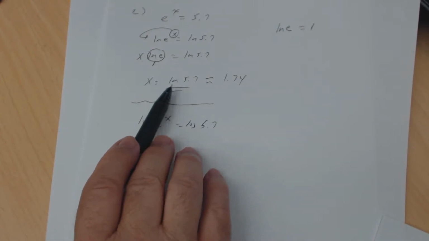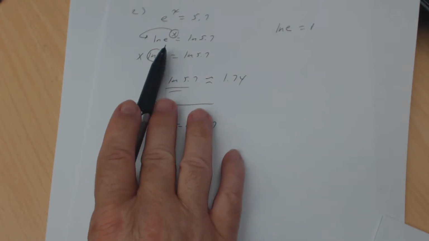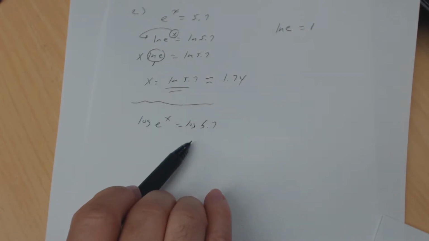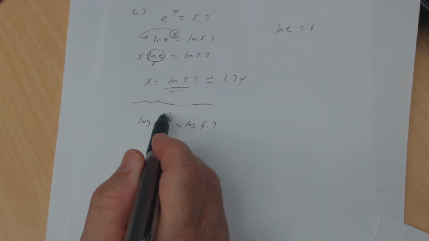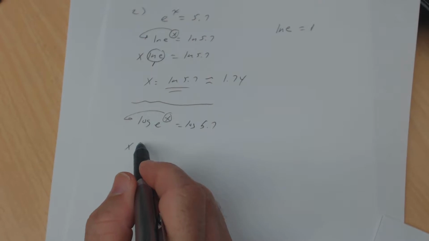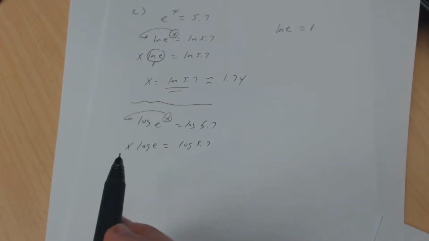What do I mean by looking different? Before, this was ln, because I took the natural log of both sides. Now this is the common logarithm. Still using the power rule, I get x times the log of e equals the log of 5.7. Now be careful.